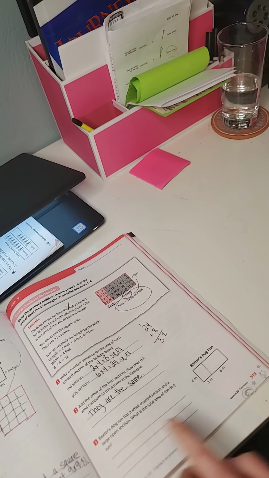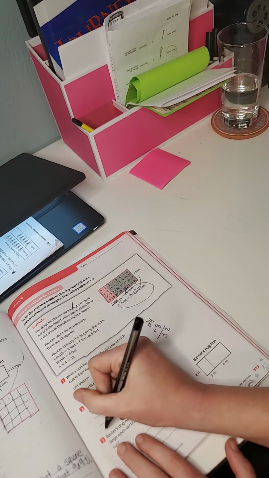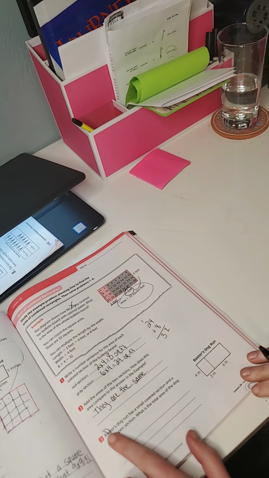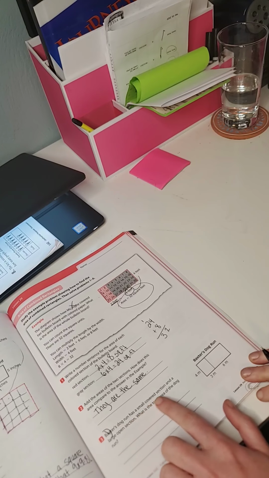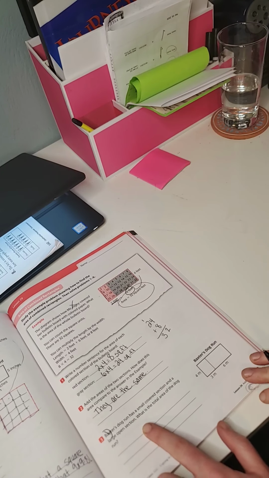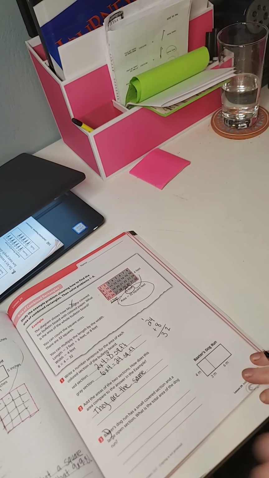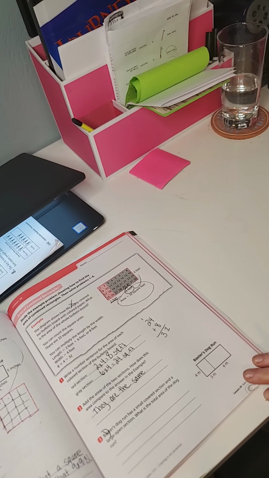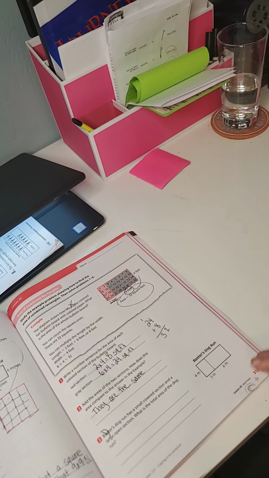Oh, not Baxter's dog. Who is going to get a new puppy? Oh, Daisy, congratulations. Daisy's dog run has a small covered section and a large open section. What is the total area of the dog run? So you don't have to do this both ways, but I will show you both ways. So whichever way you prefer to figure these out.